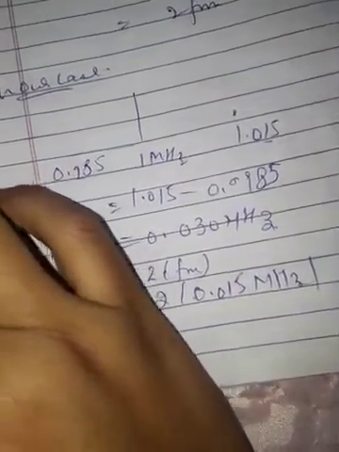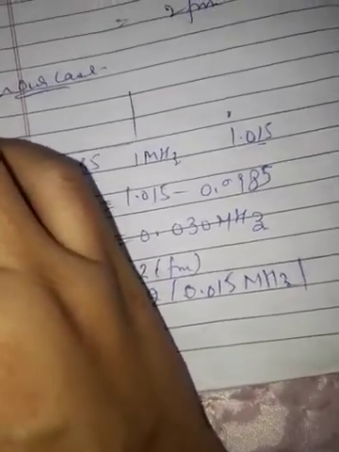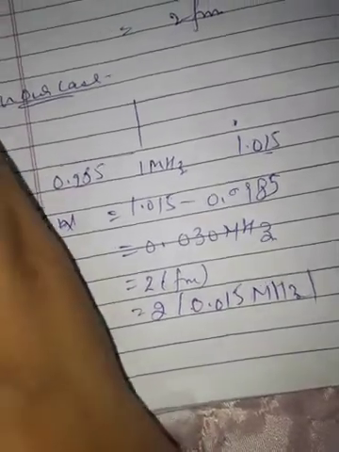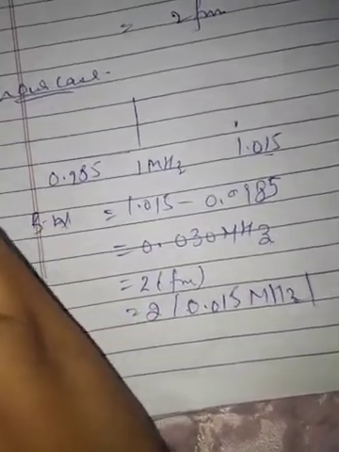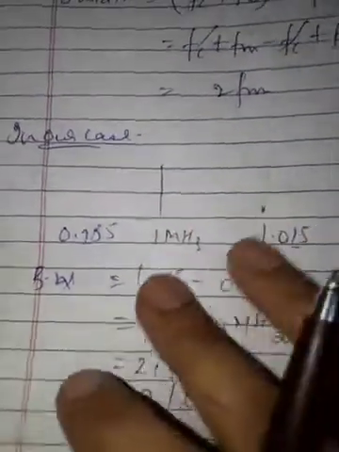So this was about how you get the frequency modulated wave. Now how can you compare AM and FM? That we will do in the next lecture. Thank you.